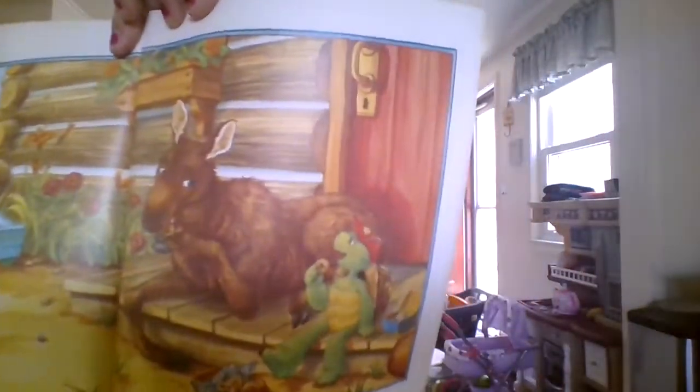So now the setting has changed one more time. Do you remember where he is now? Yeah, he's at Moose's house. He took the cookies over to Moose's house.